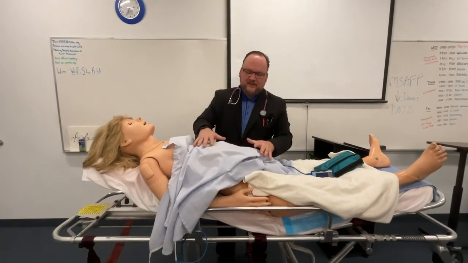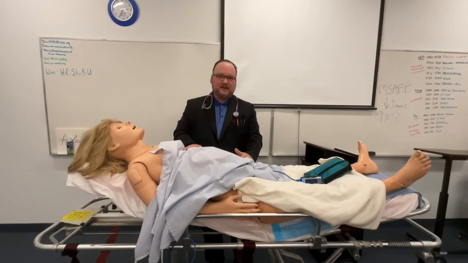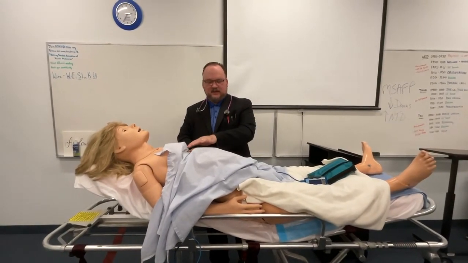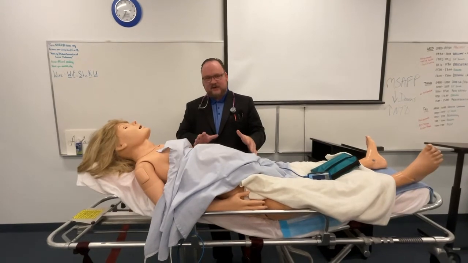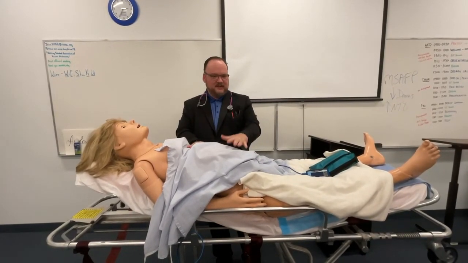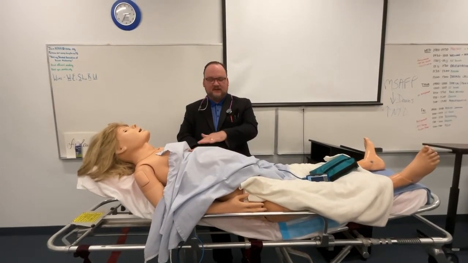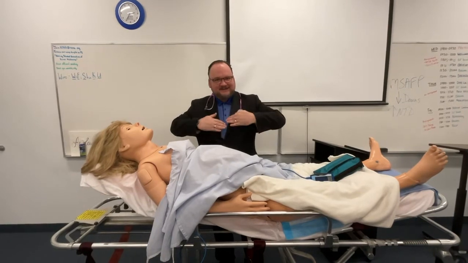So abdomen, okay? We're looking at the shape of the abdomen. This woman here has a rounded abdomen. This is rounded. It's rounded, it's not obese. If it were like really large, not as a result of pregnancy, then we would refer to it as obese. Flat is flat, scaphoid is sunken in.